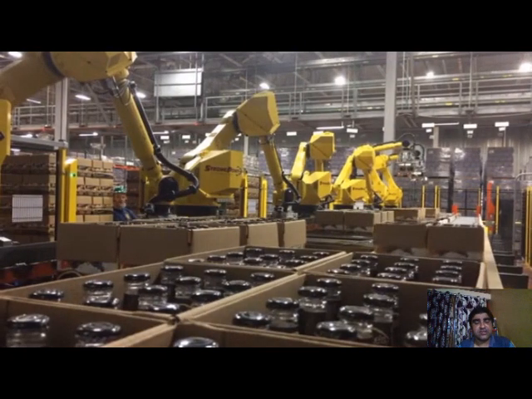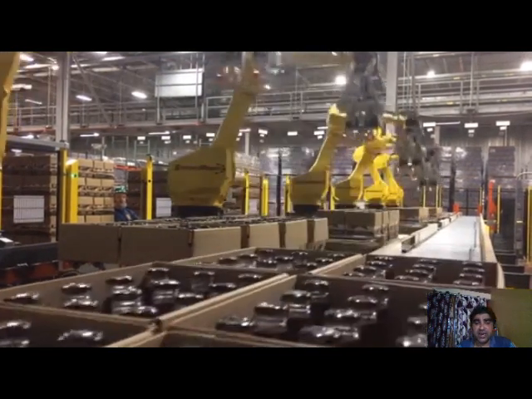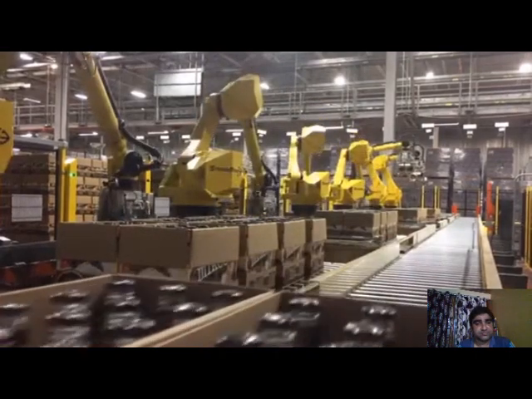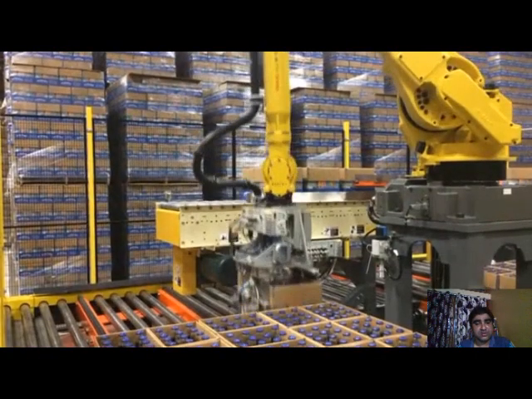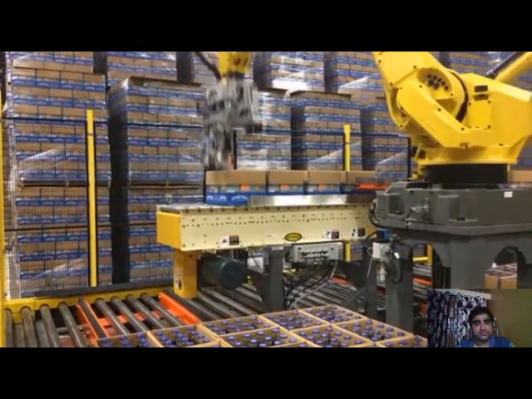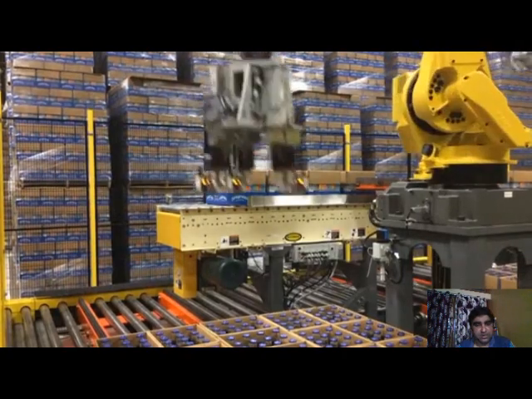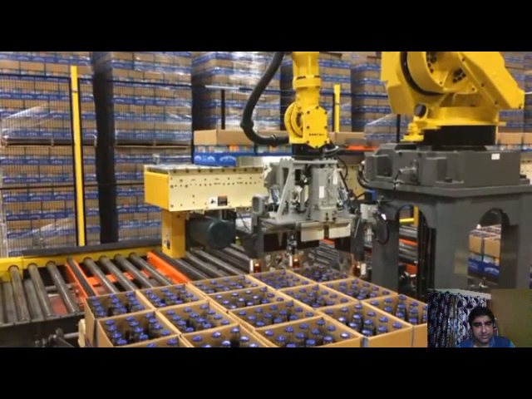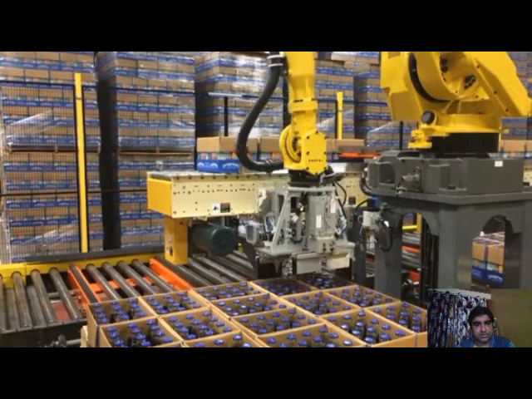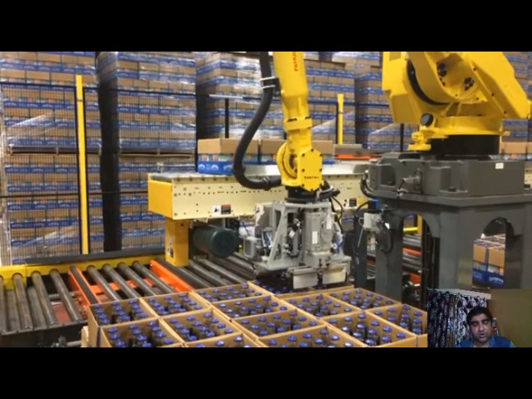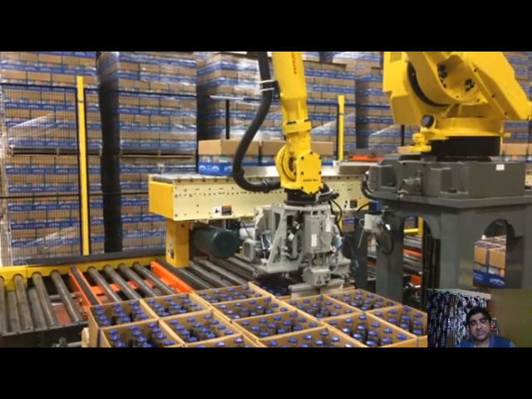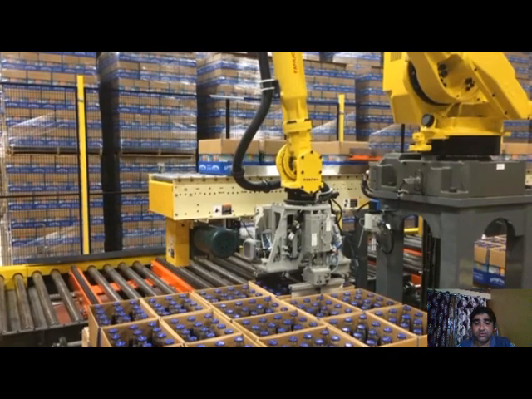Look at these robots, they are pre-programmed robots, and they have load bearing capacity with high payload.